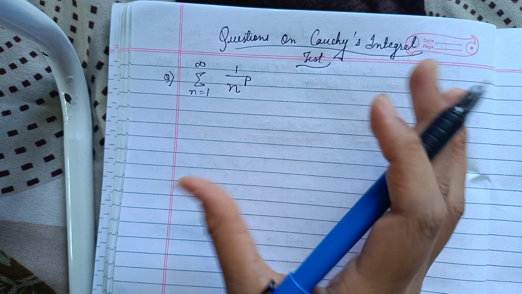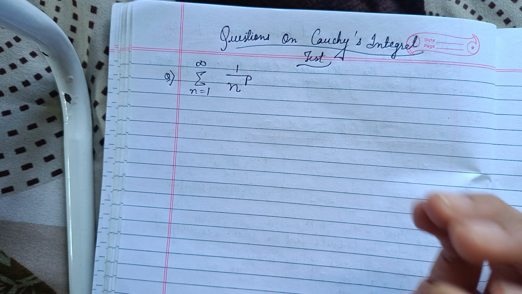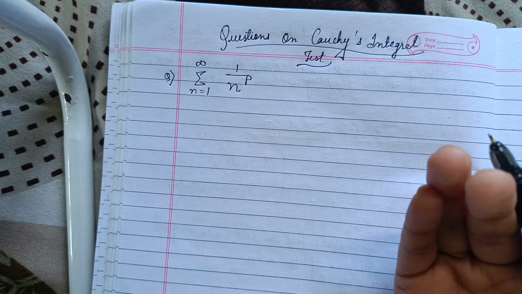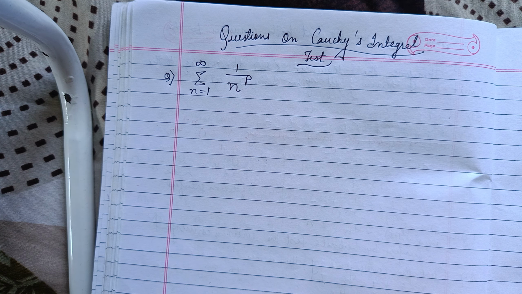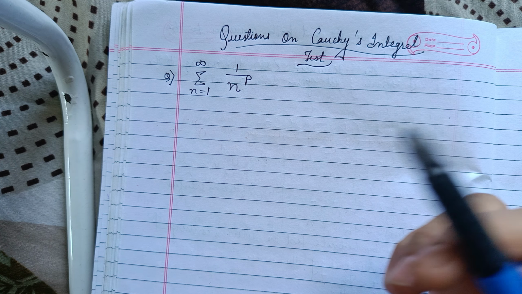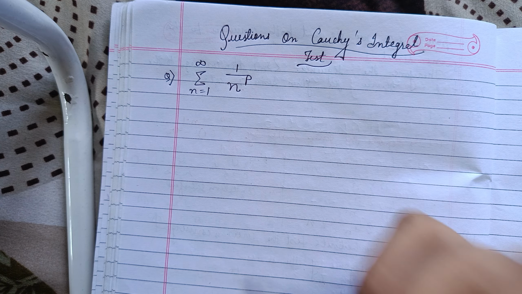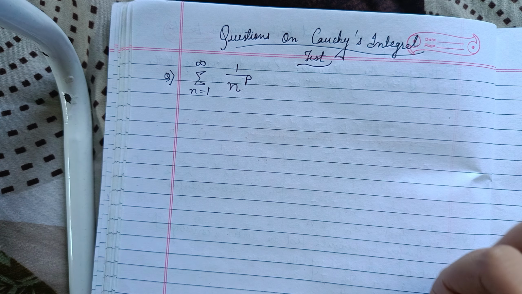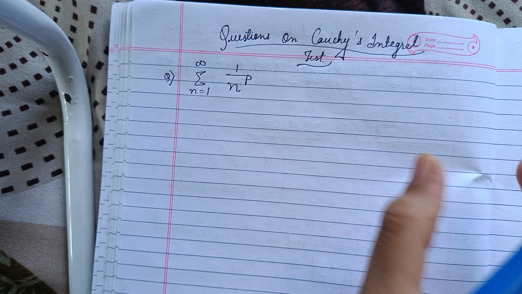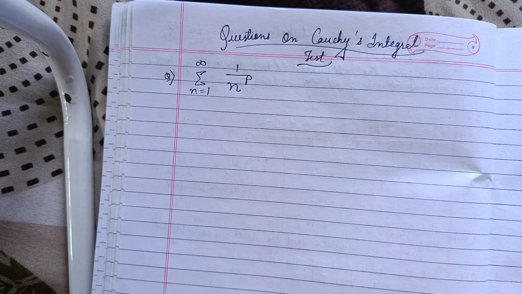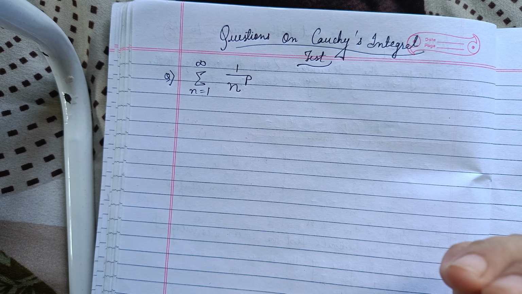ये question कुछ देखा देखा सा आपको लग सकता है क्योंकि ये क्वेश्चन हम पी टेस्ट की मदद से बोलते थे कि पी हार्मोनिक टेस्ट के मदद से हम निकाले थे कि ये कन्वर्ज कैसे करेगा, डाइवर्ज कैसे करेगा. तो सेम क्वेश्चन है, कॉचीज इंटीग्रल टेस्ट से देखेंगे. तो इसमें तीन केसेस अराइज हो सकते हैं.